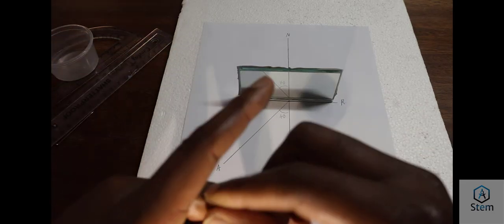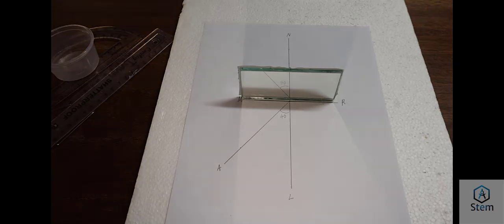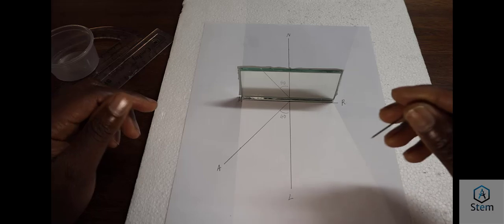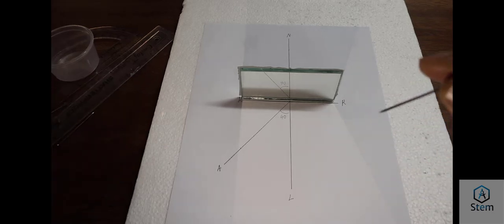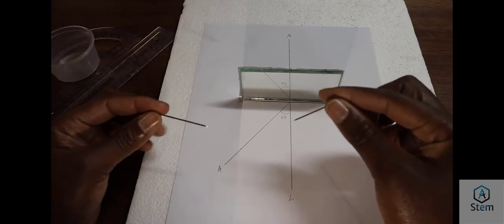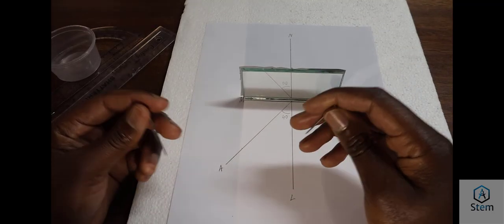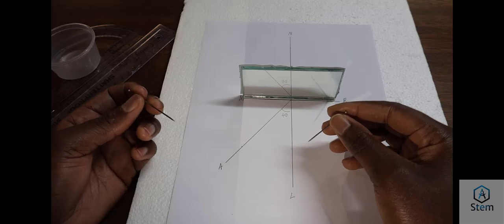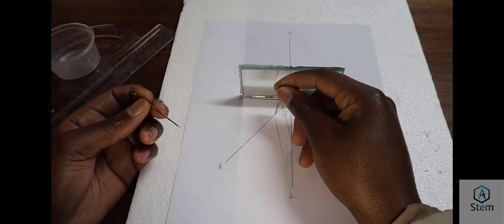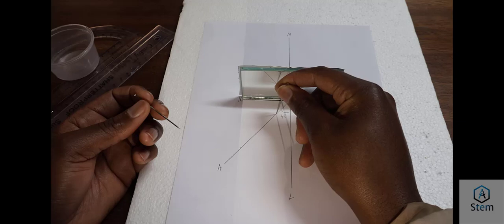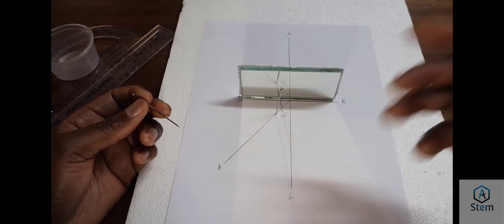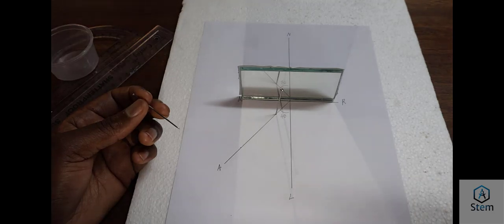All right. One of the important marking points is that these pins, P1 and P2, must be a significant distance apart from each other. So I recommend you separate them by distances which are approximately 6 centimeters, 5, 6, 7 there.